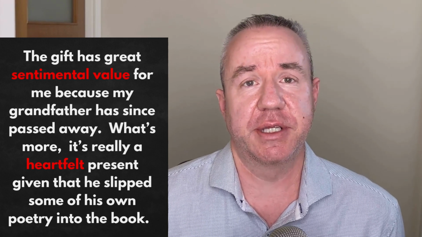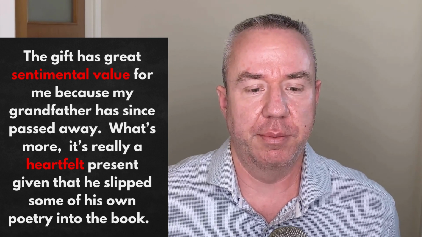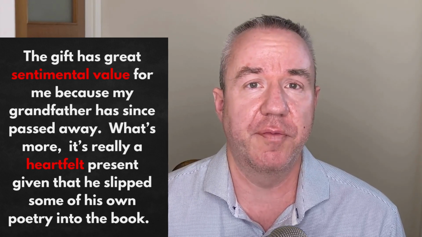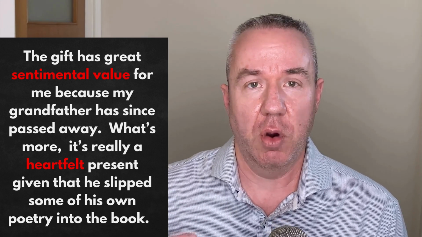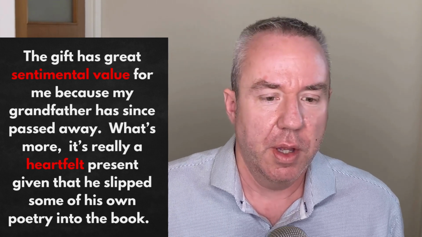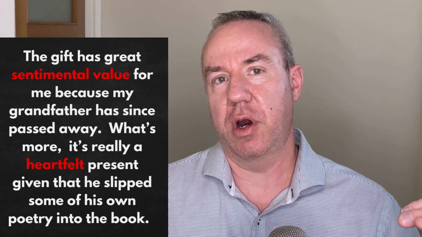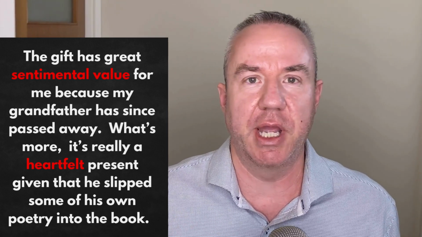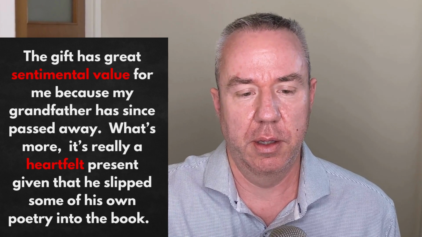The gift has great sentimental value for me because my grandfather has since passed away. What's more, it's really a heartfelt present given that he slipped or put in some of his own poetry into the book. Again, this is the why point on the card, so we're just starting from the end. I'm going to say the gift is a book, okay? Another thing worth mentioning is that I am always looking to improve my writing, which makes this collection of poetry a very practical resource for me to draw inspiration from.